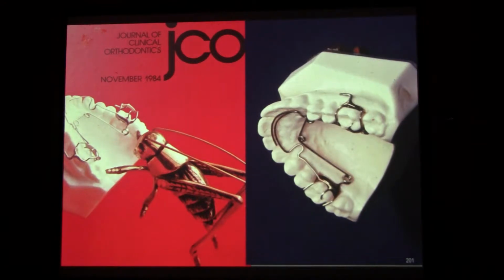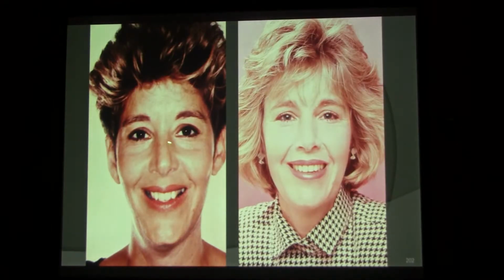And inasmuch as they're useful and have a place in orthodontics, and this lovely MD lady, Garber, was treated with one of those, you can see the nice changes. It really is not orthopedic. And it won't have any impact on the airway whatsoever, although it may make her look nicer.